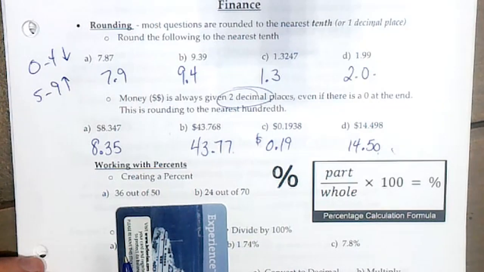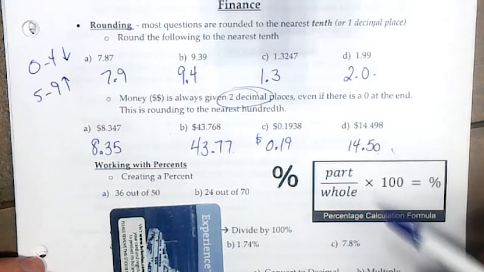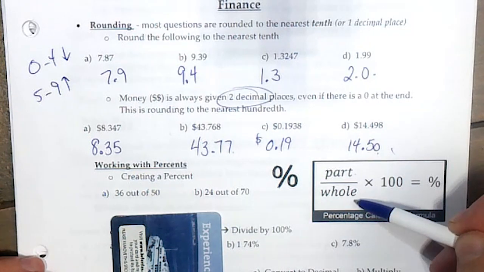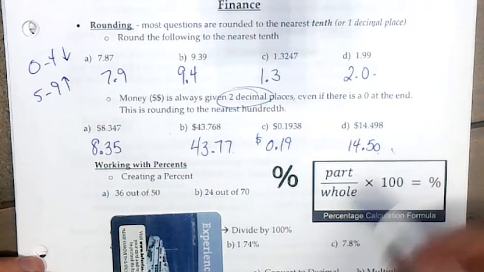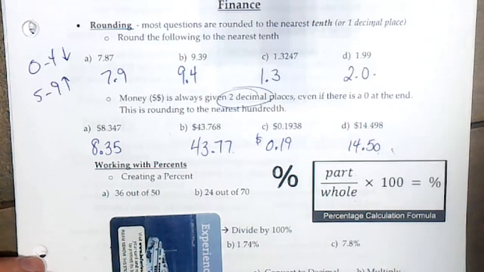So percents. If we want to create a percent, we're going to take the part that we have and divide by the whole number. So in this case, we're going to take 36, divide by 50, and we always multiply by 100 to get a percent.